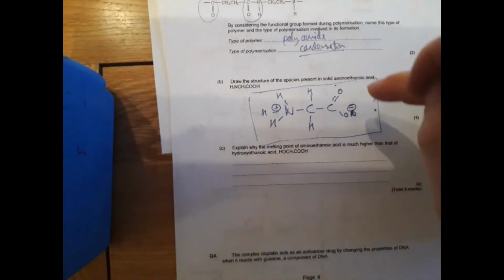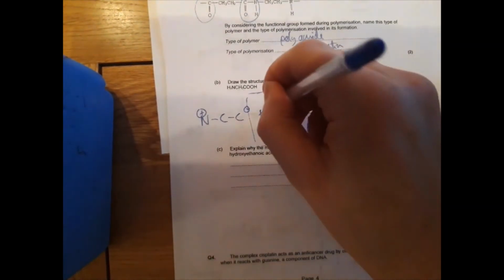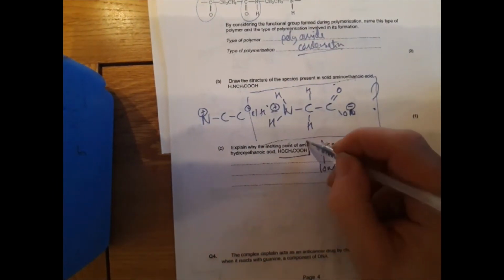Explain why the melting point of aminoethanoic acid is much higher than that of hydroxyethanoic acid. All right, because this will have ionic bonding. You'll have another NCC over here with its negative charge and its positive charge. You'll make a giant ionic lattice. This zwitterion will have ionic bonding. This one will bond to its neighbour by strong electrostatic attractions, whereas this will only have hydrogen bonding between neighbouring molecules. Alright, question 4, cisplatin.